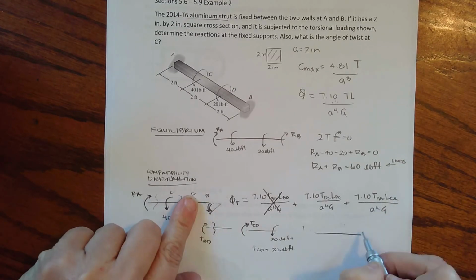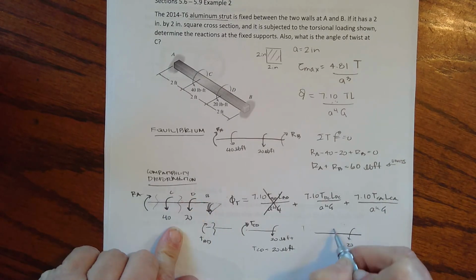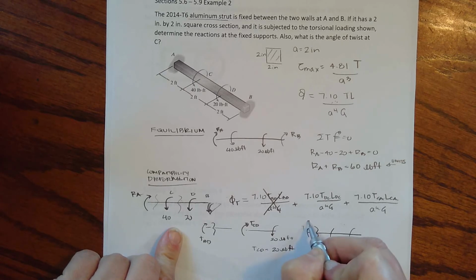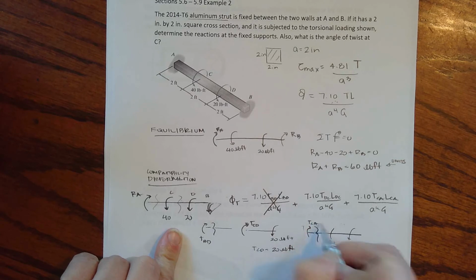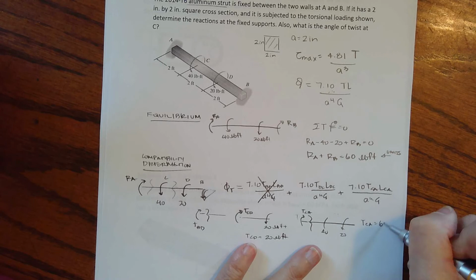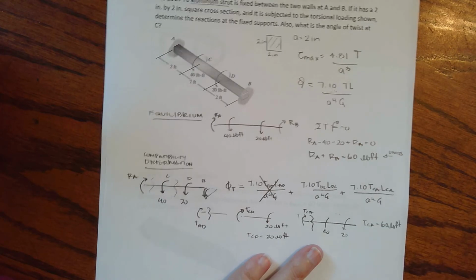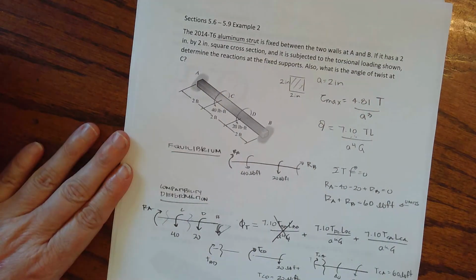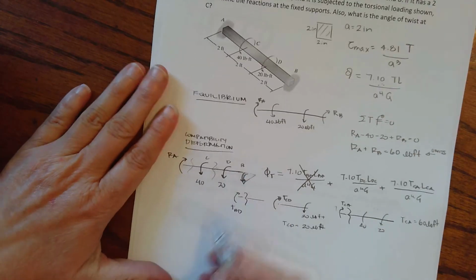Okay, so now when I go back and look at the entire shaft, we have nothing, we have 20, we have 40. As I make that cut, we're going to assume positive internal torque from C to A, and we can see then the torque from C to A is 60 pound-feet. So we can plug those in, and then we have our lengths and our material properties. Well, it can't really twist.